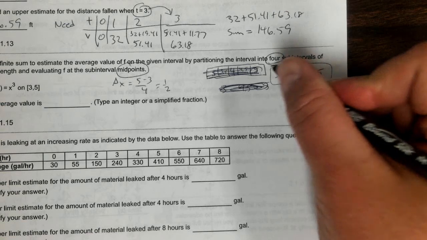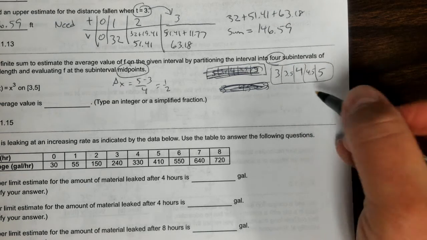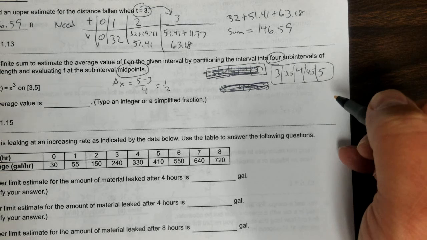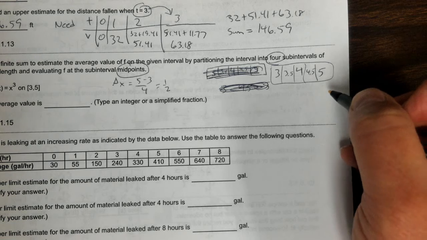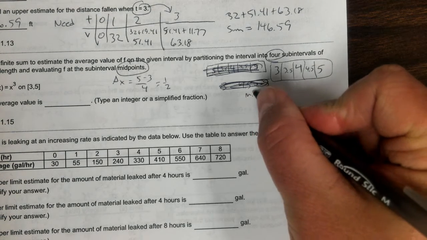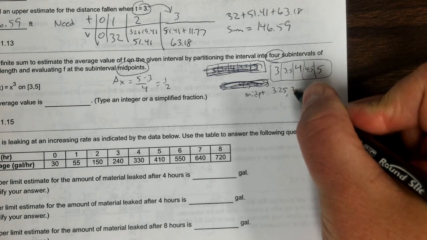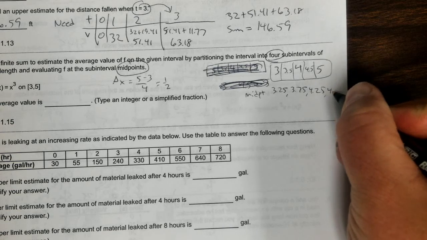That's what your rectangles are going to look like. 1, 2, 3, 4. Those are your 4 subintervals. Okay, so your midpoints are going to be 3.25, 3.75, 4.25, and 4.75.